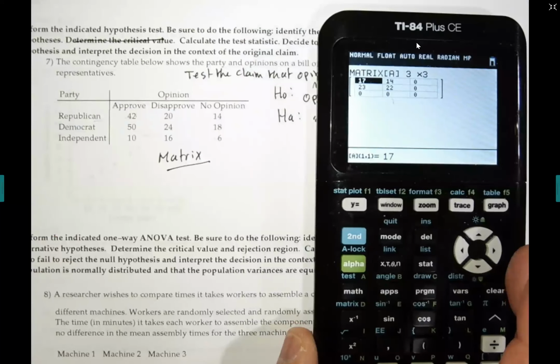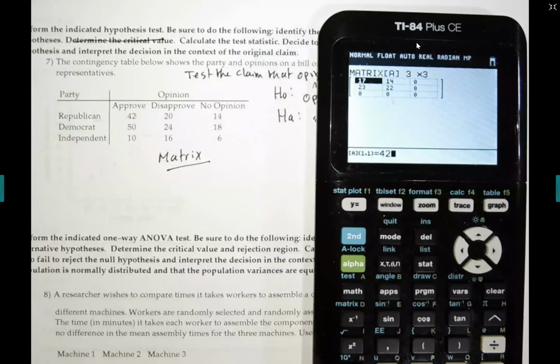Look, I start with 42, enter. Then I do 20. Then I do 14. And then I go to the next line, I do 50, 24, 18, 10, 16, and 6. Yes?